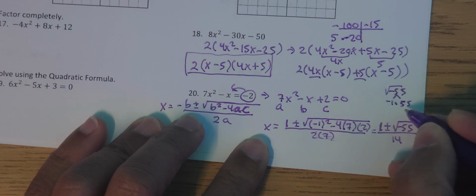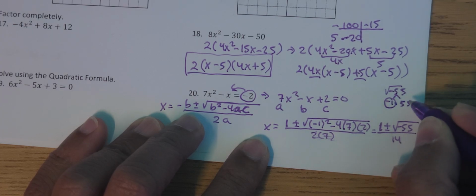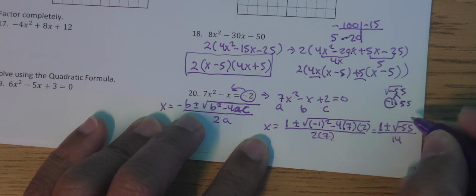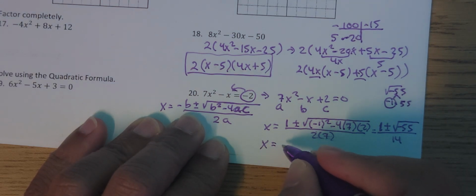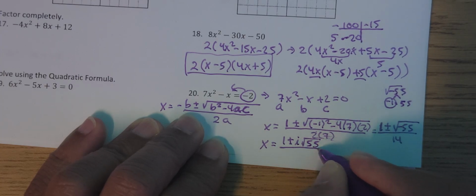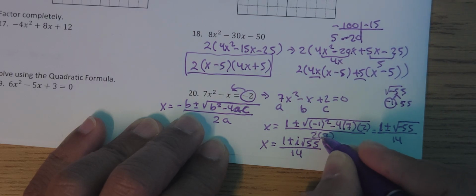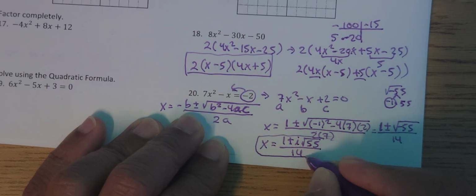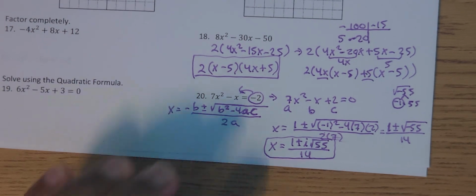And then I just said you can't do anything with the 55, so I'm just going to take out i from the square root. So then the solutions are x equals 1 plus or minus i square root of 55 over 14, and these are the solutions to this quadratic equation. So both of the solutions are complex.